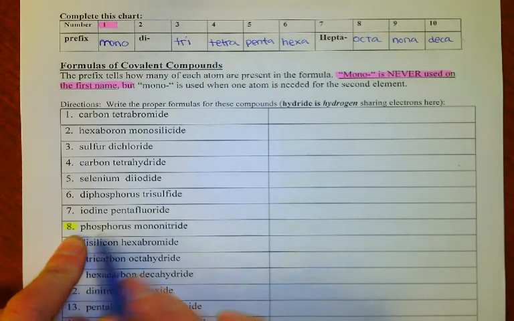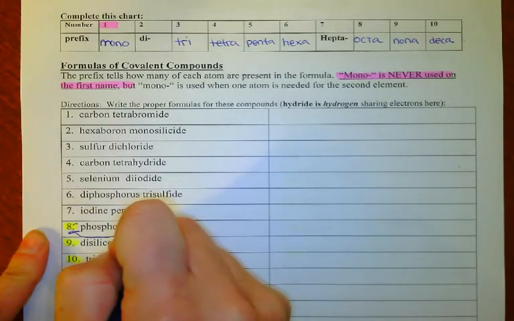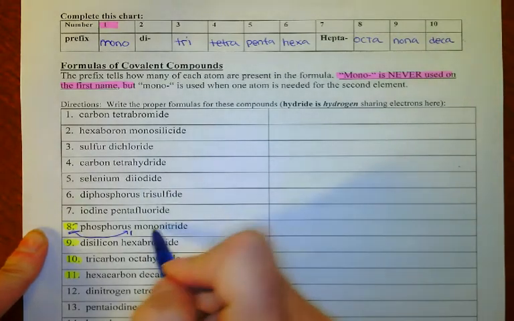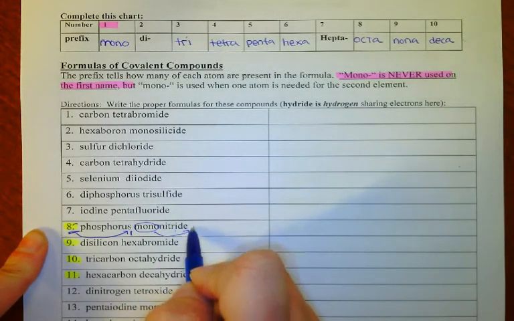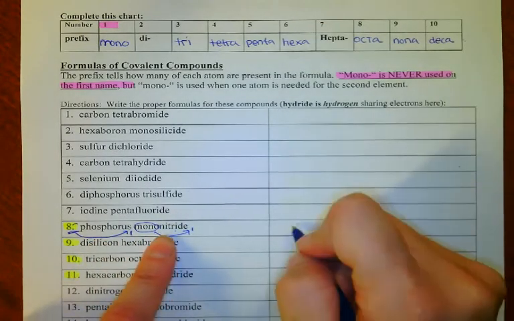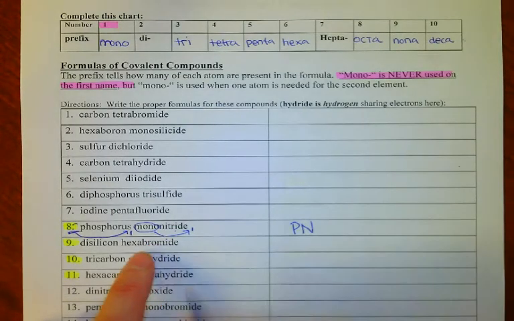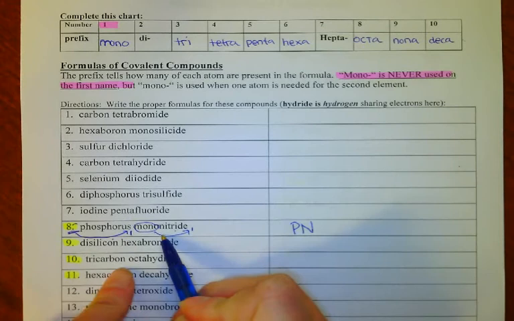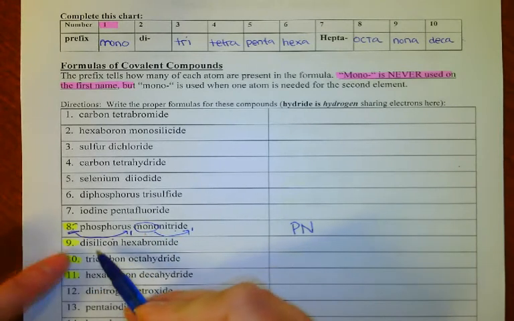I wouldn't call this monophosphorus. So if there's nothing there, that means I have 1 phosphorus. And mono on the second element means I have 1 here. So phosphorus mononitride means 1 P bonded to 1 N. I just don't call it monophosphorus mononitride because only the second element gets mono.